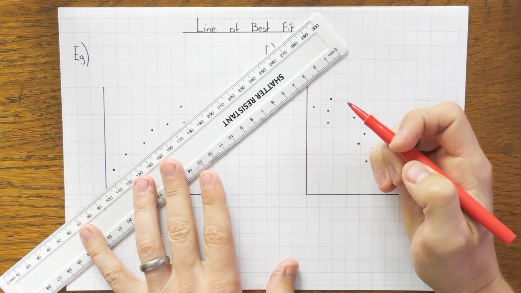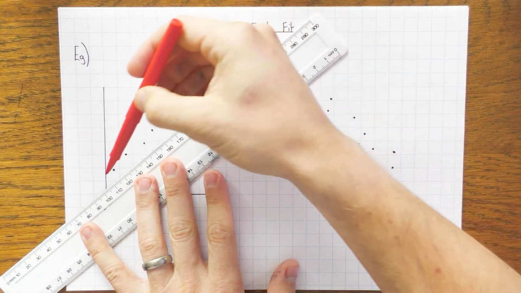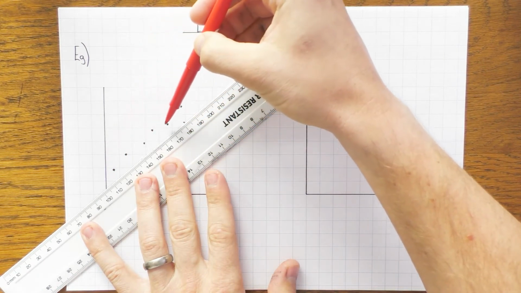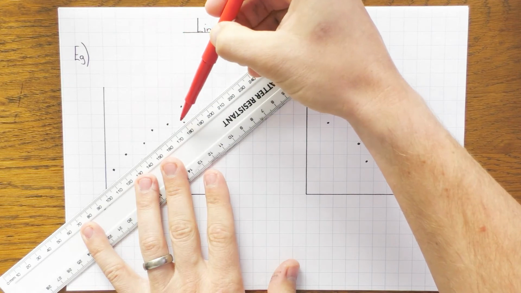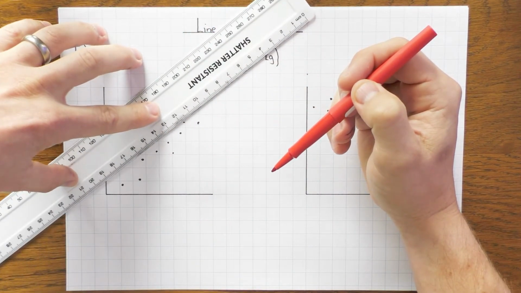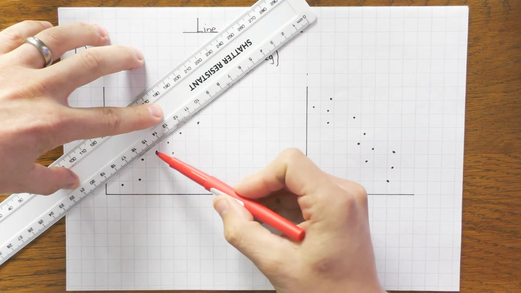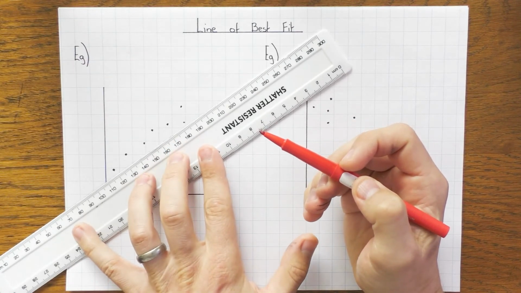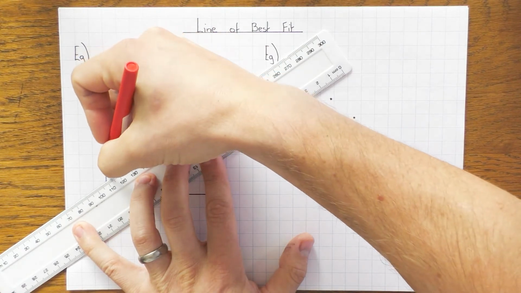And use a pencil. I mean, I'm using a pen, but use a pencil in case you do get it slightly wrong. So 1, 2, 3, 4, 5, 6, and that point there is 7. So if I go about there, 1, 2, 3, 4, 5, 6, 7, 8. So I probably just want to come just a little bit more down, something like that.